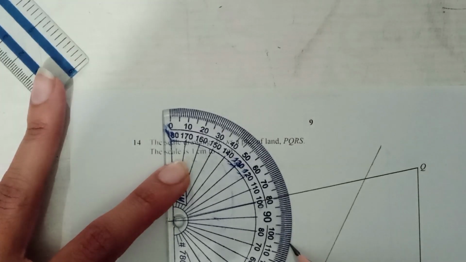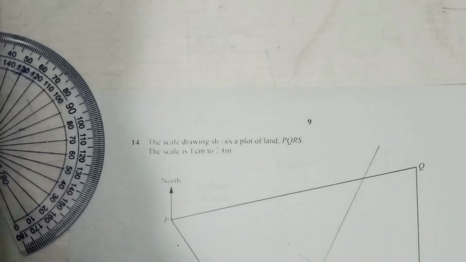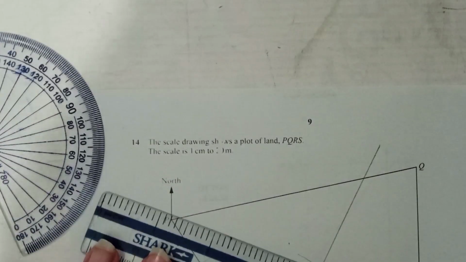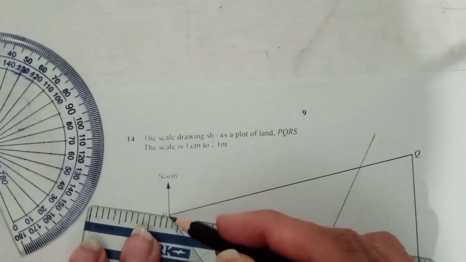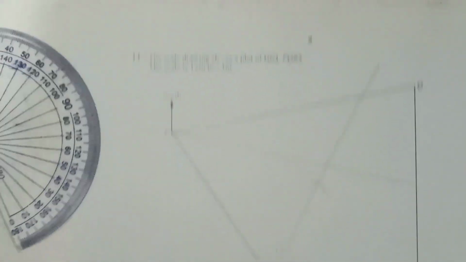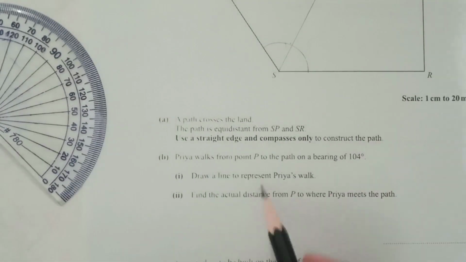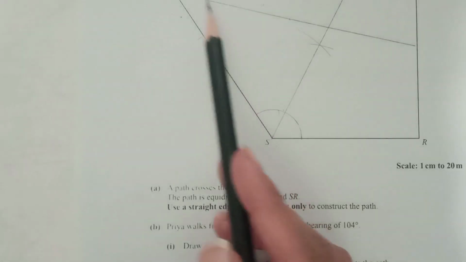We have to draw the angle 104. Draw a line to represent Priya's walk, and that we draw the line which represents Priya's walk.